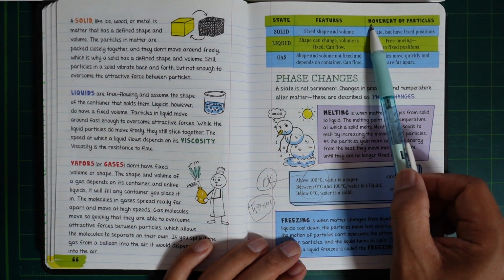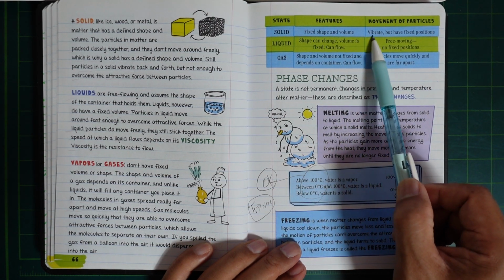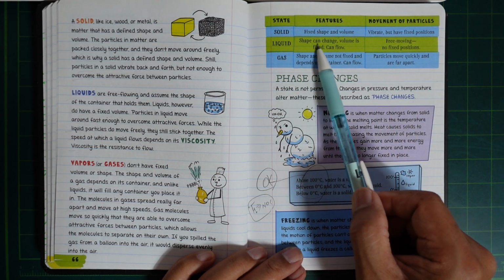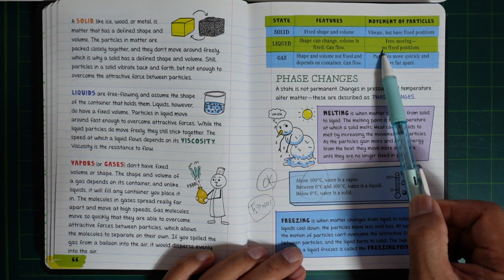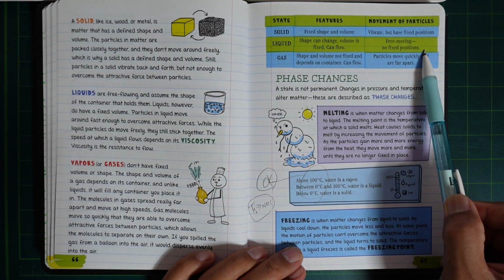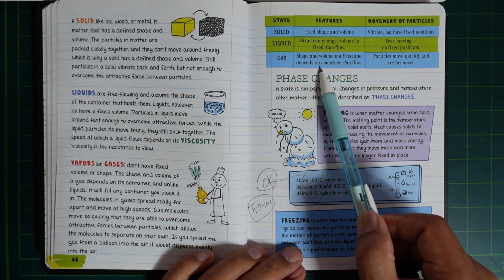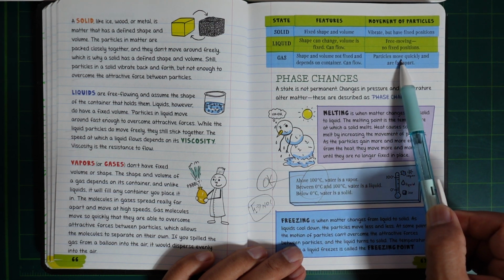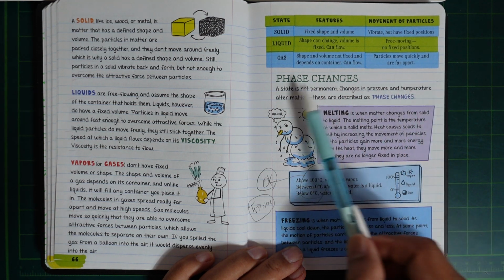State features, movement of particles. Solid: fixed shape and form. Particles vibrate but have fixed position. Liquid: shape can change, volume is fixed, can flow. Particles move freely, no fixed positions. Gas: shape and volume not fixed and depends on container, can flow. Particles move quickly and are far apart.